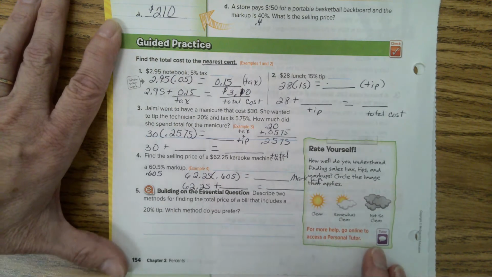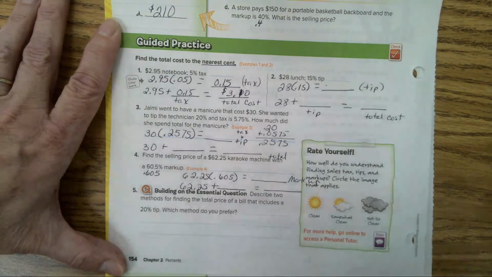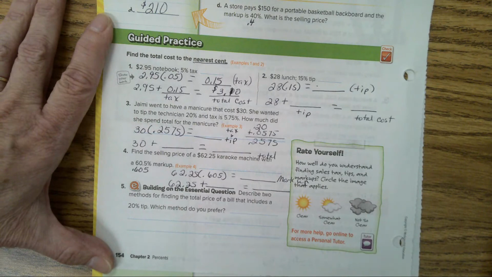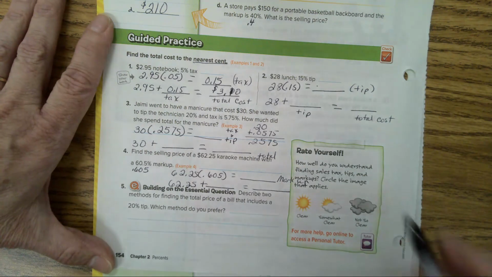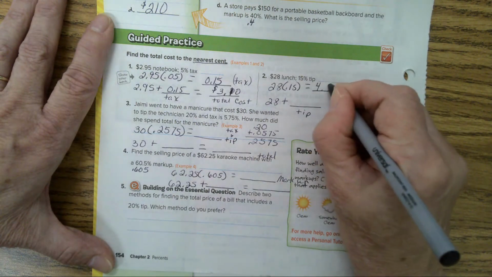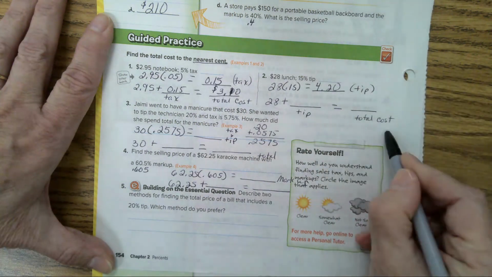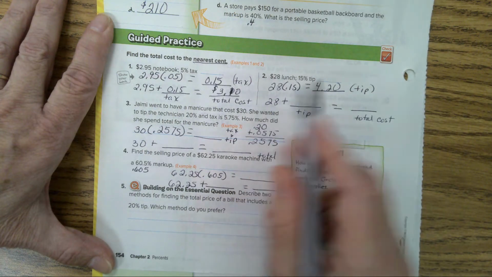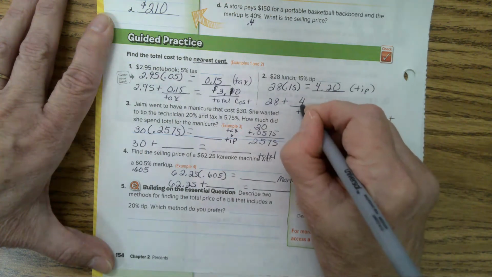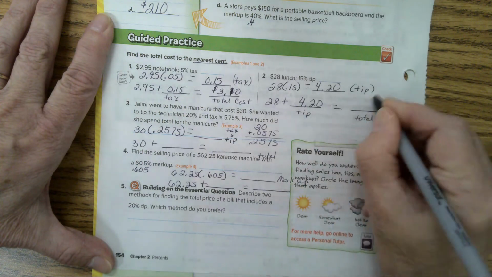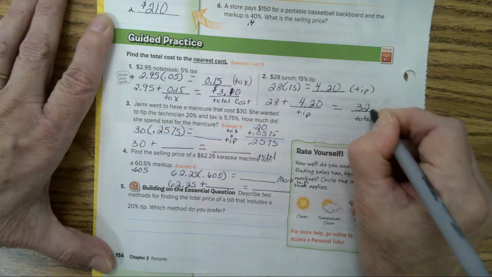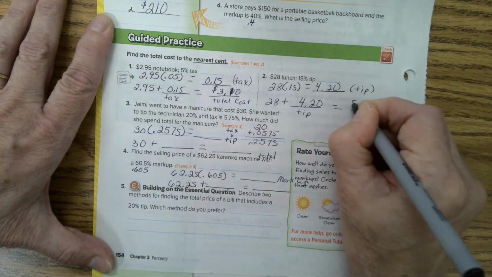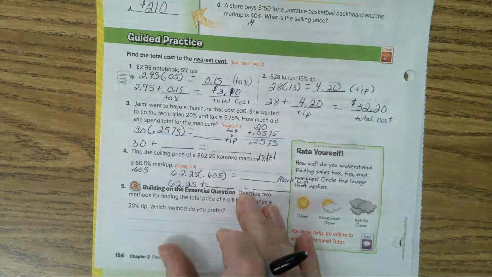Okay. In problem number 2, how much are they going to tip? 28 times 0.15 gives you the answer $4.20. So what's the total cost? The $28 plus the tip equals $32.20. Any questions on how to get the final answer on that one?